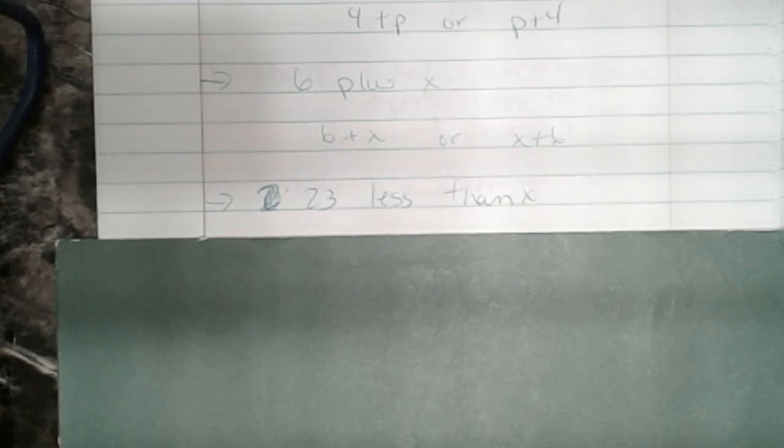Try this one out. 23 less than x. 23 less than x. What's going to happen? Is 23 going to be on the left, or is it going to be on the right? It says less than, so think about it, pause the video, write this one out. Okay. Assuming you paused the video, hopefully you would have realized it was x minus 23 because of the word than. The than is what tells me it goes on the right-hand side.